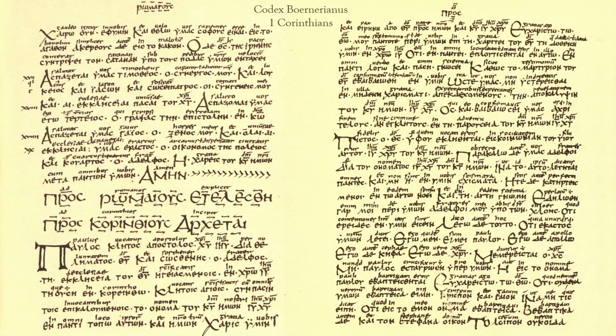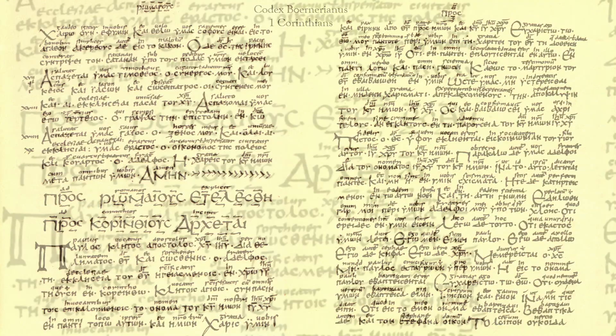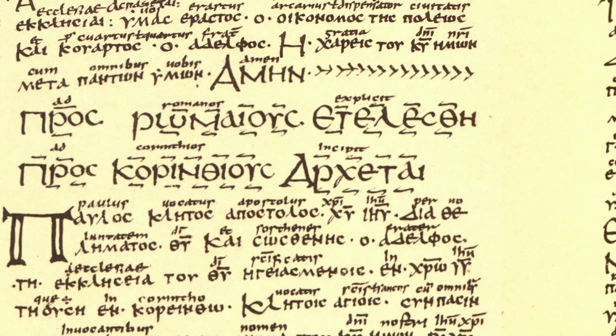This is Codex Boernianus of 1 Corinthians, and you can see that, once again, we have the double writing here. The larger letters are in Greek, and then the smaller letters are in Latin. So we can see the large print here. It says pros Romaious etelesthe, which means to the Romans, and then it's the word ended, right?